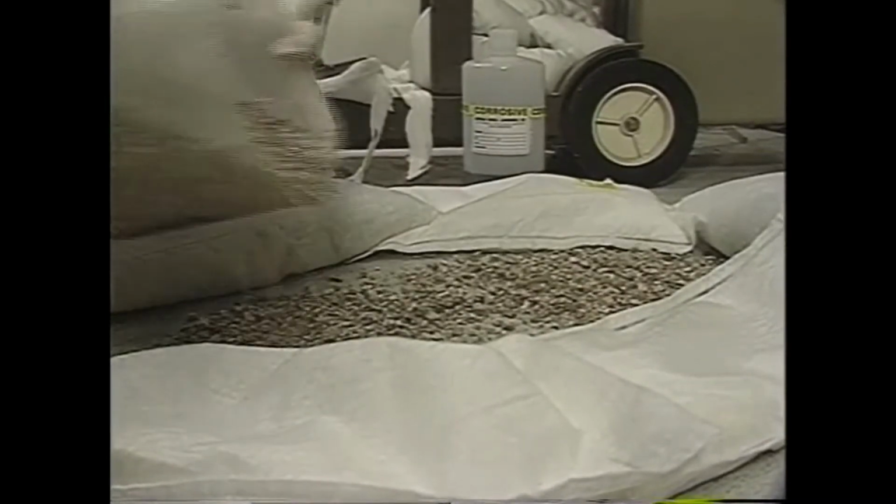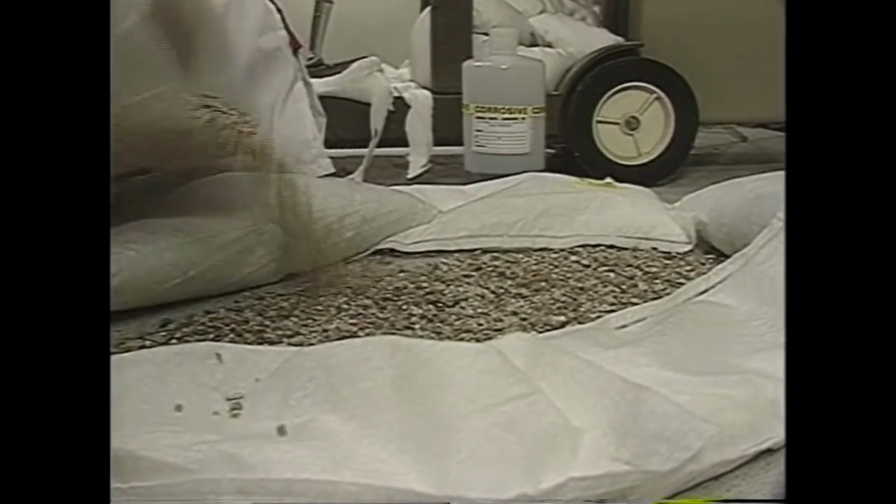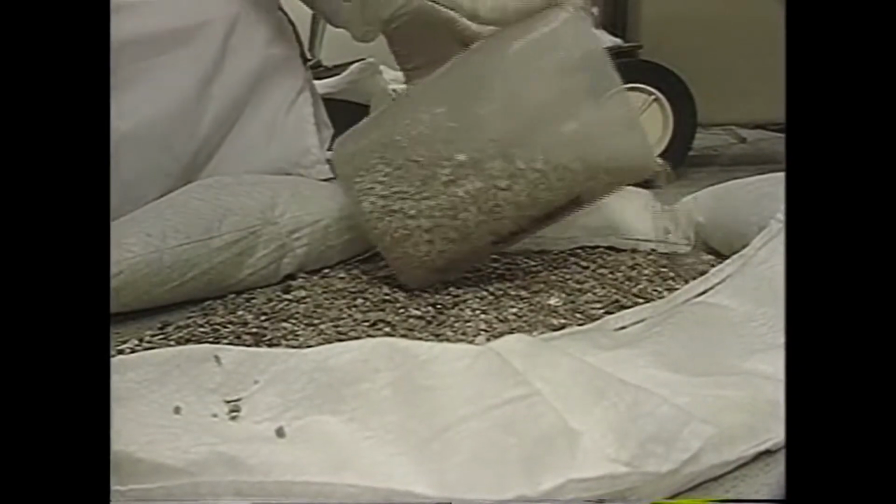But remember that not all chemicals should be handled the same way. Many chemicals can be absorbed with a non-reactive material, such as vermiculite or dry sand. However, inorganic acids and bases need to be absorbed with a neutralizing substance, such as soda ash. Check the MSDS for proper cleanup procedures.